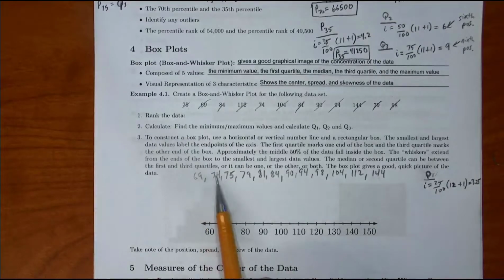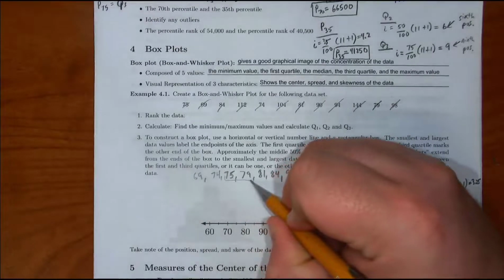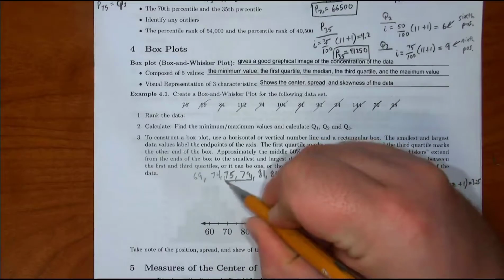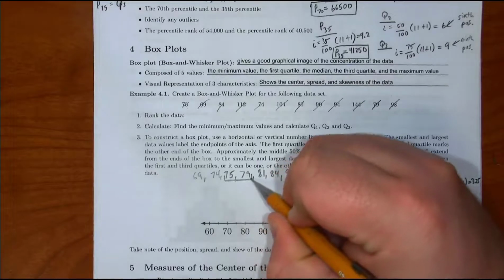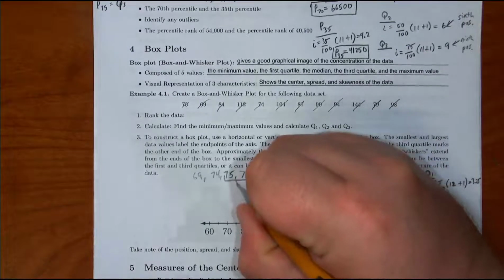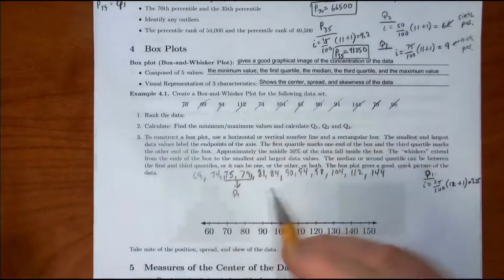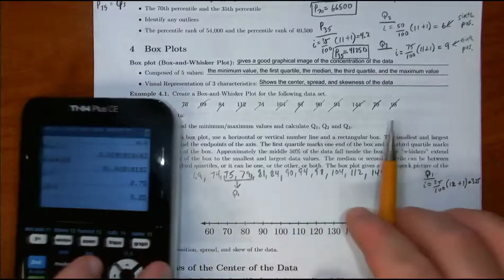So 1, 2, 3, 4. We're going to average these two numbers, and that's going to be Q1. So let's see. Q1 ends up being 75 plus 79.